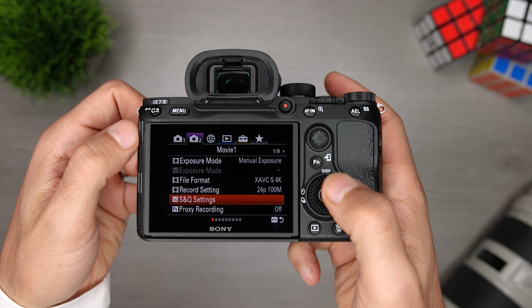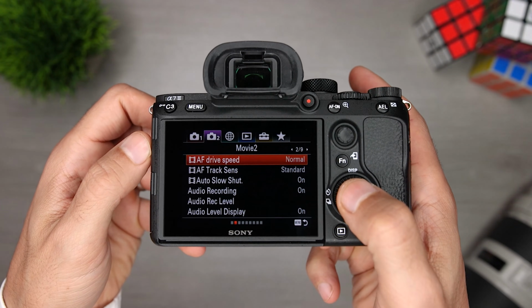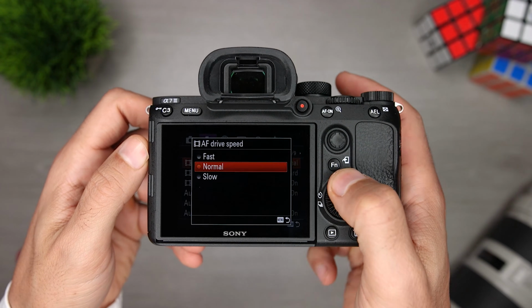Okay, next we're gonna set up the autofocus drive speed and tracking sensitivity. We're going to camera settings 2, page 2, and we're going to set the drive speed to fast. This dictates how fast the A7 III is going to rack focus once it decides that the footage is out of focus. So basically this controls how fast that transition happens.